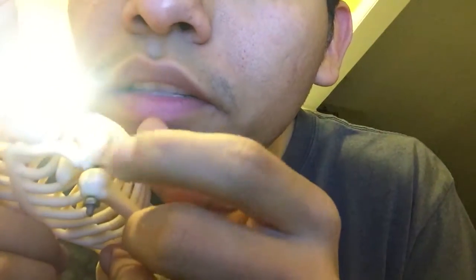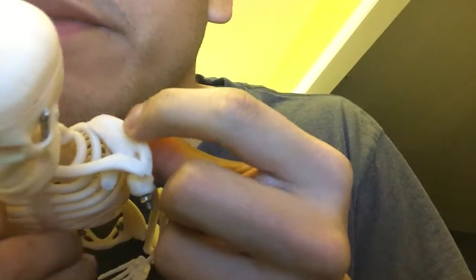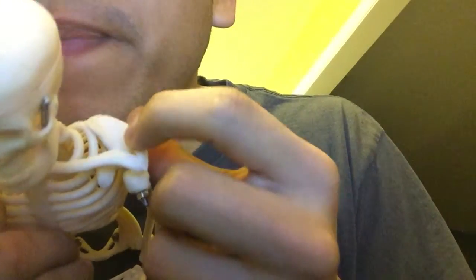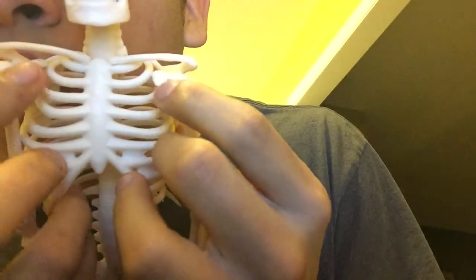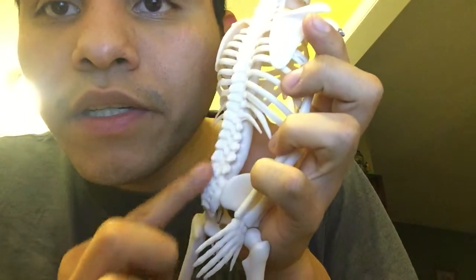And then we have the coracoid process right there. And then we have of course the spine right there, the human spine.